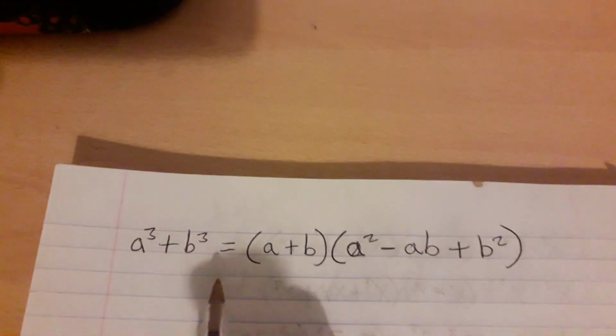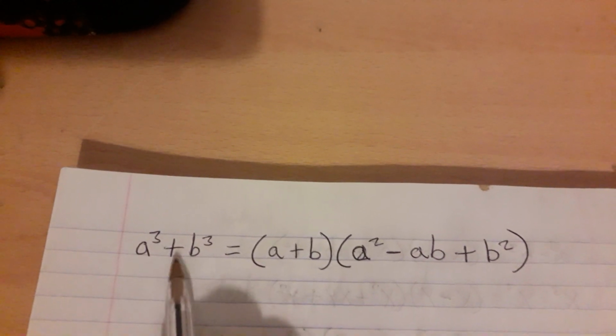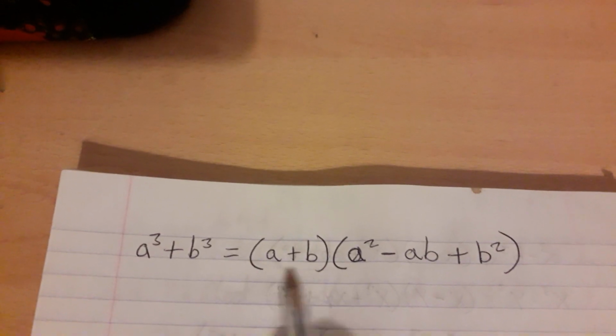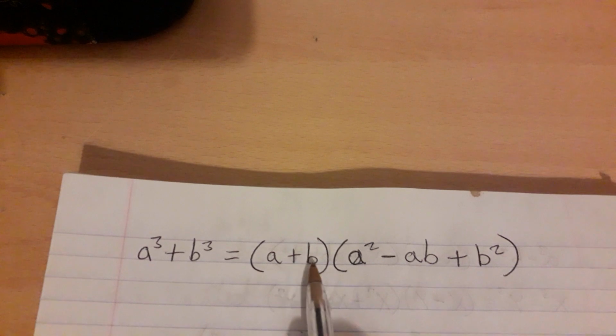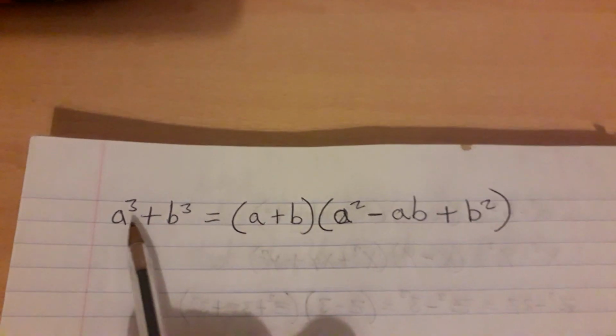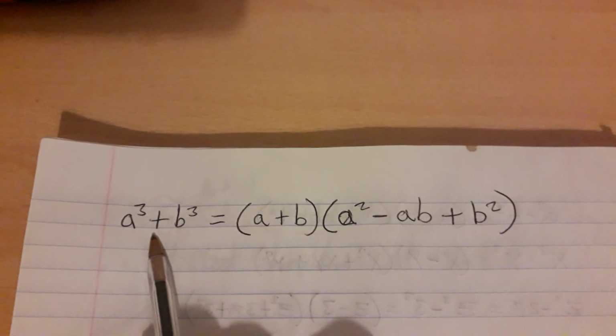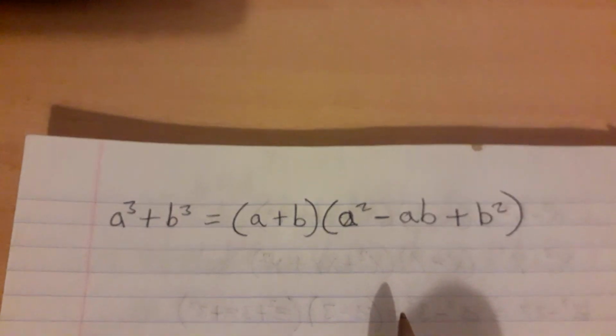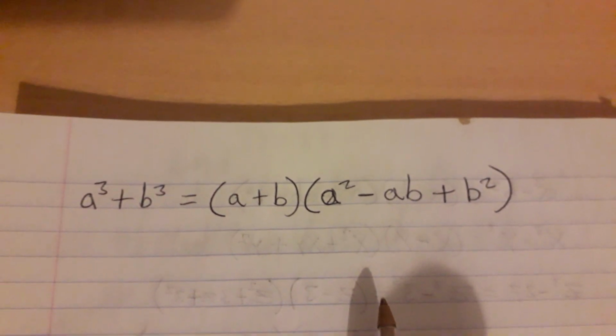So anyway. Again, if we have an expression that is in the form of something cubed plus something else cubed, it can be factorized to give these two factors, one with two terms, a plus b, and one with three terms, a squared minus ab plus b squared. Okay, so this is an expression which is the sum of two cubes. These are the factors of this expression, but also this entire thing is a template that we can use in order to factorize other sum of two cubes expressions.